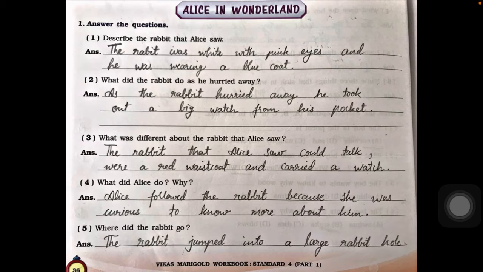Okay, now third one, what was different about the rabbit that Alice saw? We all know that the rabbit seen by Alice was actually very different from other rabbits. So here we can write the answer: the rabbit that Alice saw could talk, wore a red waistcoat and carried a watch. So that was seen by Alice.